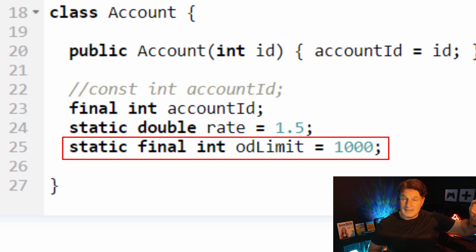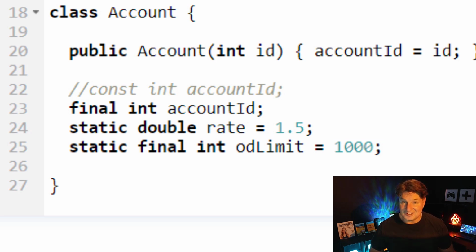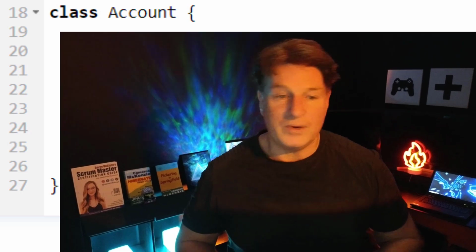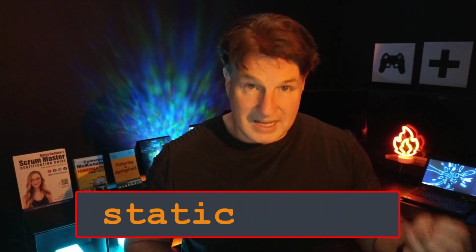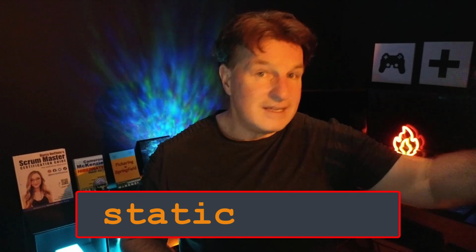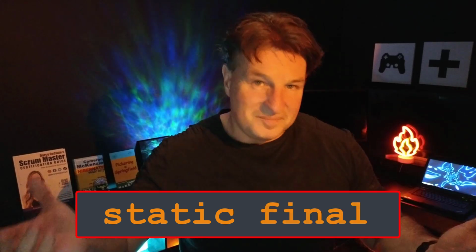In this case, it's an int, so that would be 32 bits in size. That's very small. If you had 20,000 instances of this class and the variable wasn't static, that would be 20,000 times 32 bits, which all of a sudden starts consuming a lot of memory. So there you go. That is why when we declare global constants in Java, we combine those two keywords: static, so that it applies to every instance of the class, and final, so it won't change.